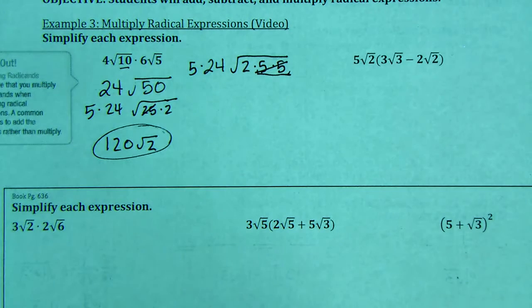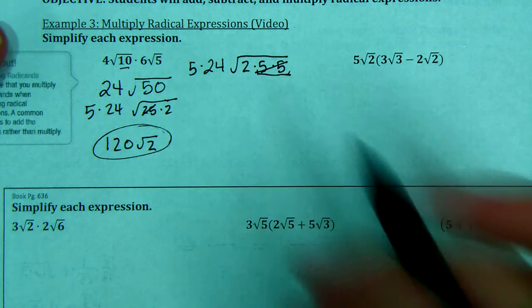So it really just depends on you. This is just as easy for the most part, whatever you'd like. So 120 times the square root of 2. Going to end up the same way as long as you don't make an error. Okay? Take a look at the second example.